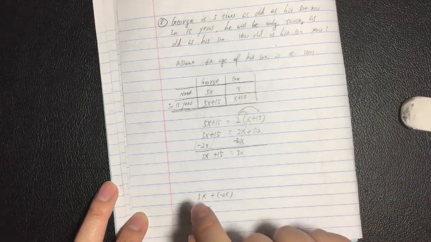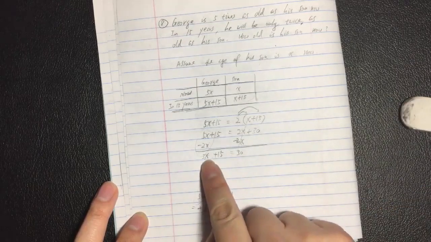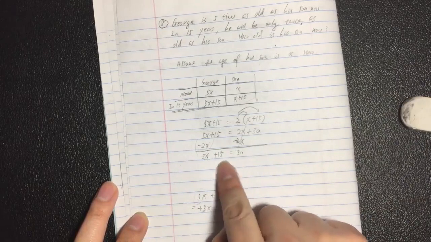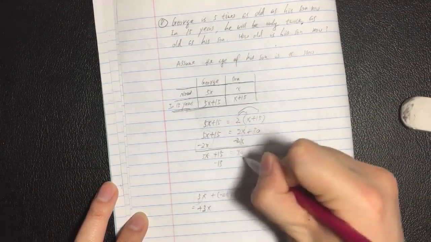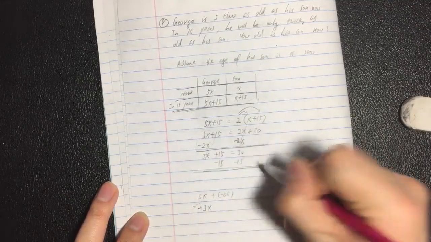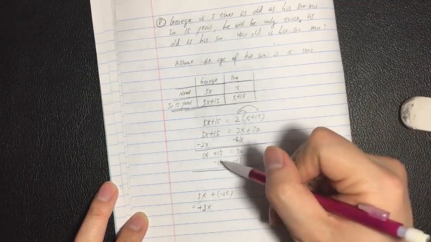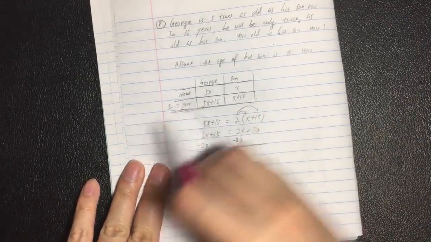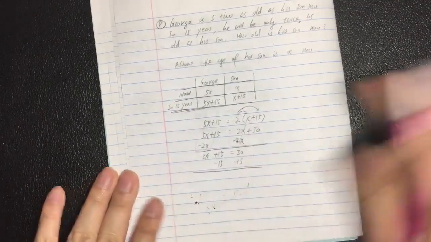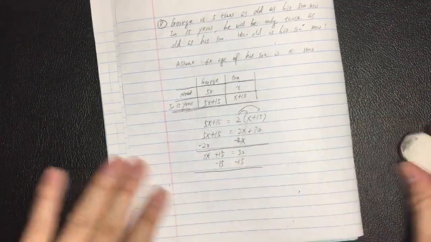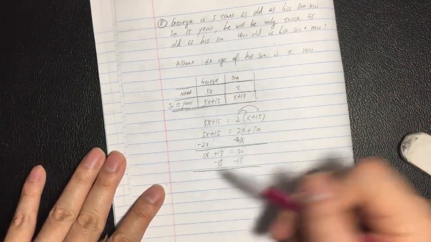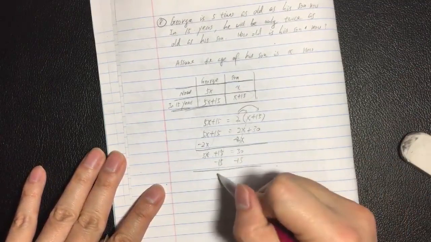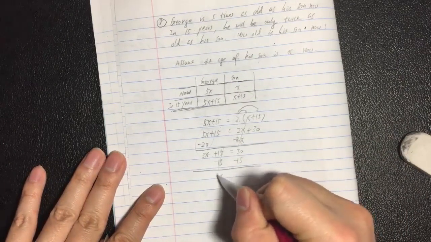Then, in order to get x by itself, we need to eliminate 15 first, then eliminate number 3. So I subtract 15 from both sides. Positive 15 and negative 15 cancel. We have 3x by itself on the left side.